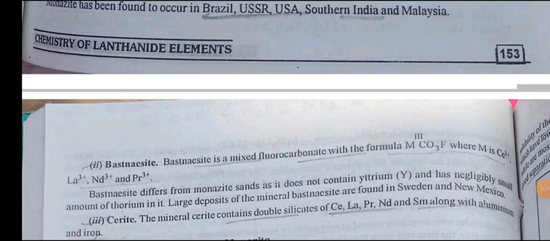Bastnasite is a mixed fluorocarbonate with the formula M3+ CO3 F, where M is Ce3+, La3+, Nd3+, and Pr3+. Bastnasite differs from monazite sands as it does not contain ytterbium and has a negligibly small amount of thorium in it. Large deposits of the mineral bastnasite are found in Sweden and New Mexico.